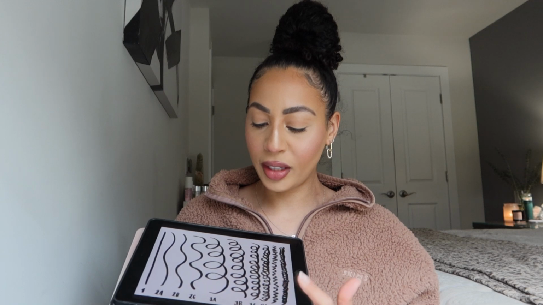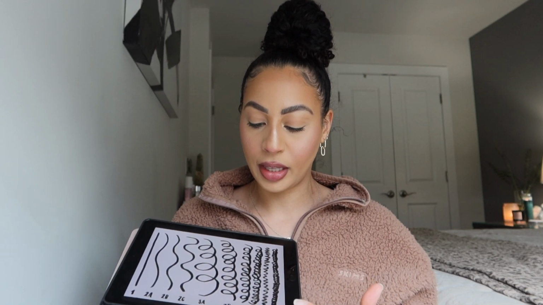However, I also believe that this doesn't really do much for you. It doesn't do as much as knowing your hair porosity, your hair texture, your hair density, because that's how our hair really responds to products. I feel like if you have a tighter curl, let's say even me, a 3B to 4C, our hair is more fragile.